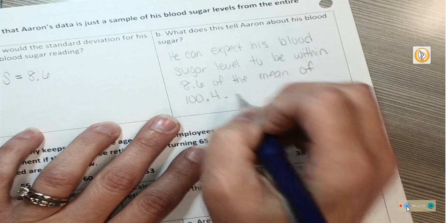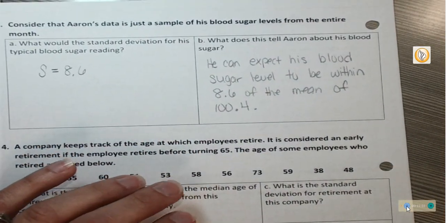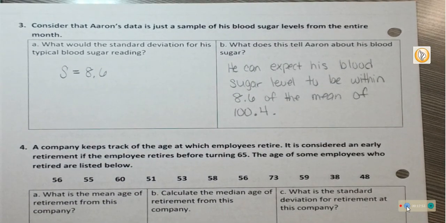If he keeps eating the way he's eating and drinking whatever he's drinking, he can expect and predict that when he takes his blood sugar level, it's going to be 8.6 in between, give or take, some higher or lower, the 100.4 average mean.